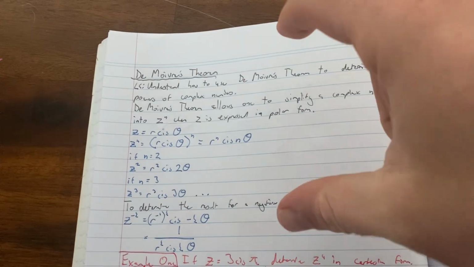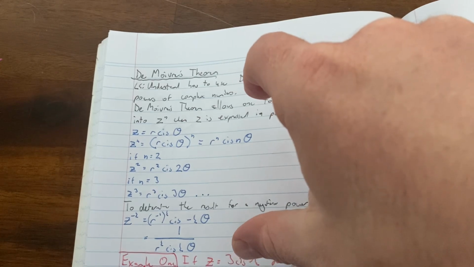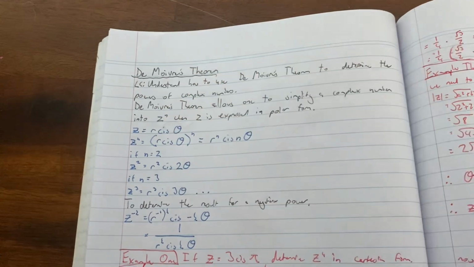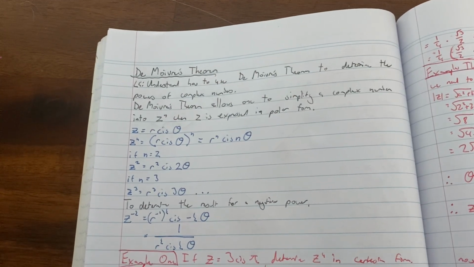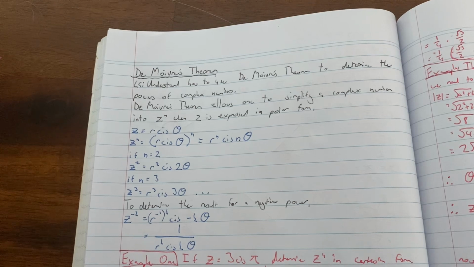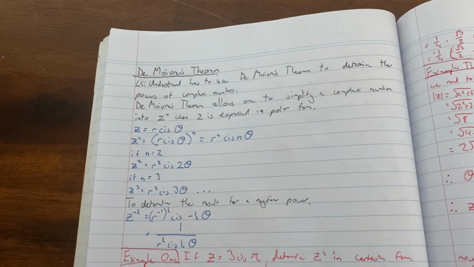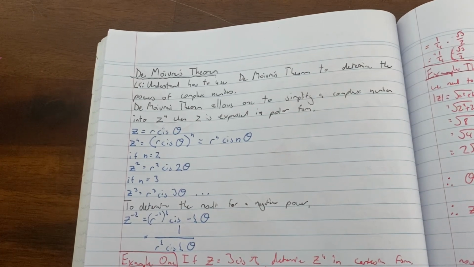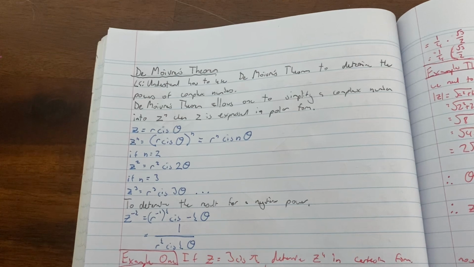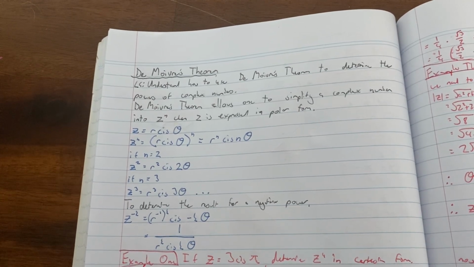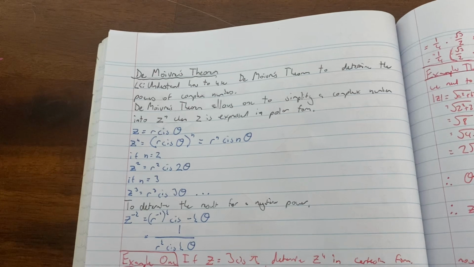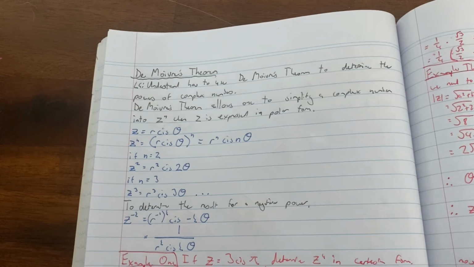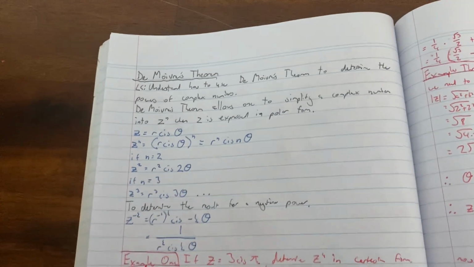What I want you to do is pause this and write everything in blue down. You can clearly see that if we're multiplying a complex number, putting it to a power of 2 or 3, we can see what's happening to our moduli and arguments. If we, however, put it to a negative power, what we have to do is put it as 1 over the positive version of that integer times the positive integer of the argument. So let's jump into our first example.